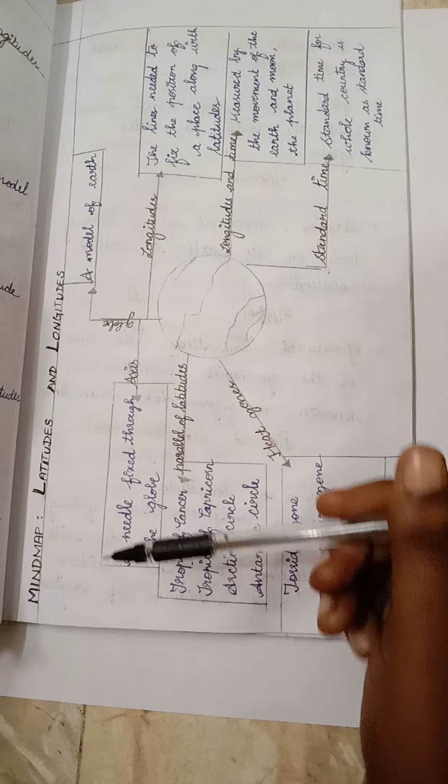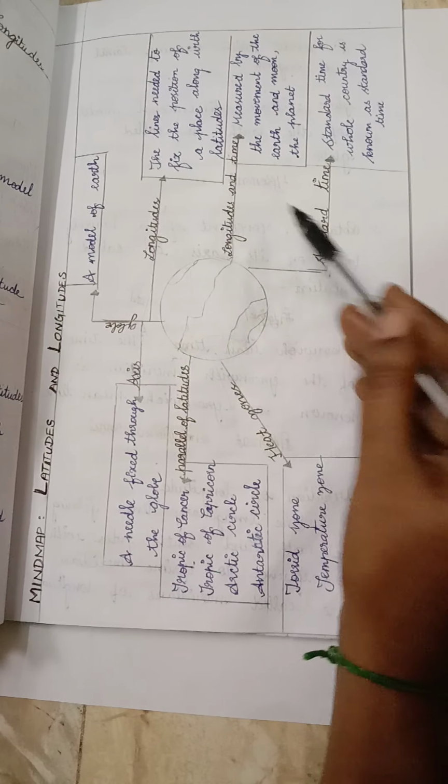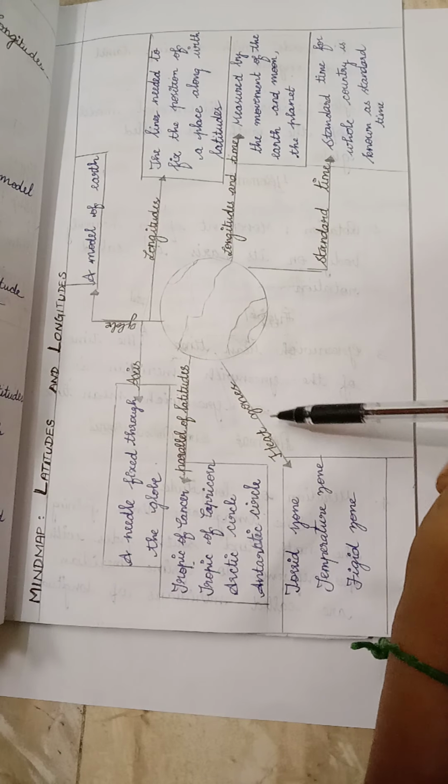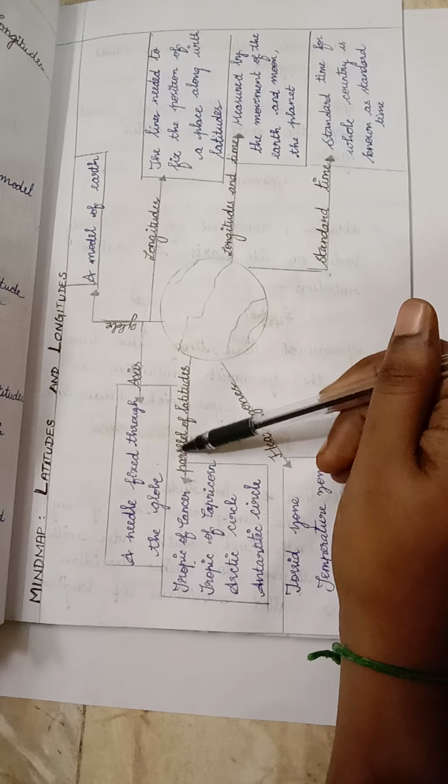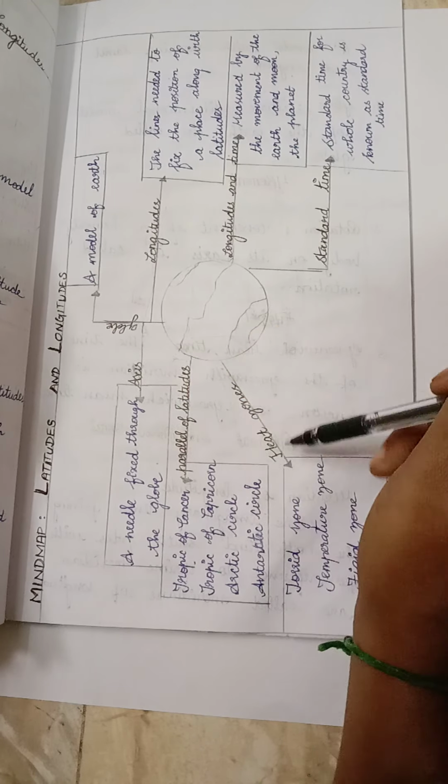The mind map of this lesson: latitude and longitude. You draw the circle. You should write all the subheadings like this: longitude and time, standard time, heat zones, parallels of latitudes, axis, globe. Like this you should write it.